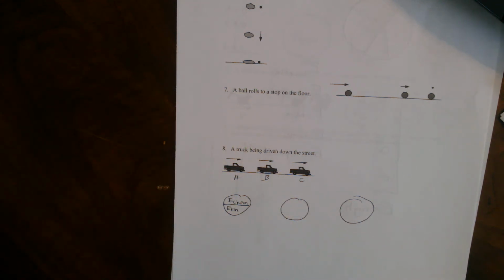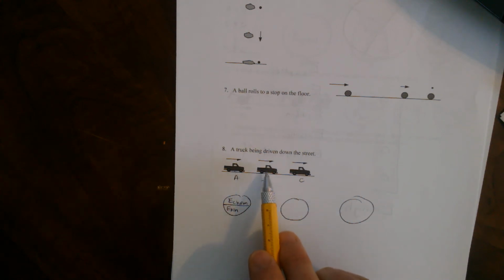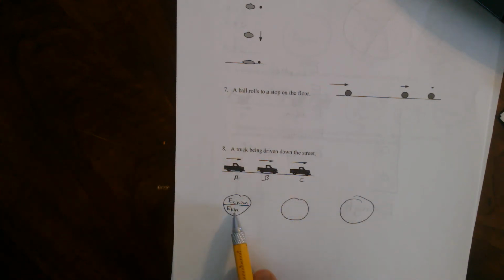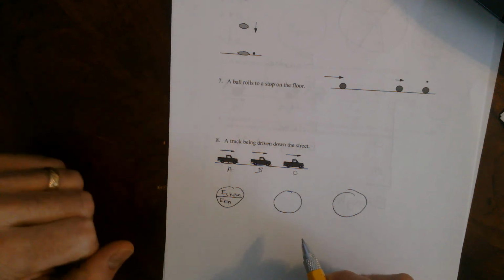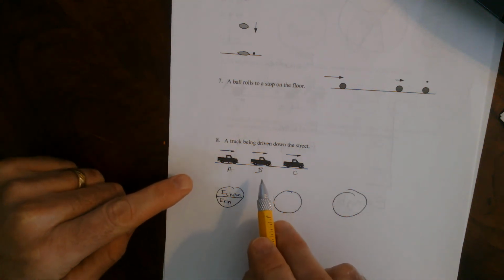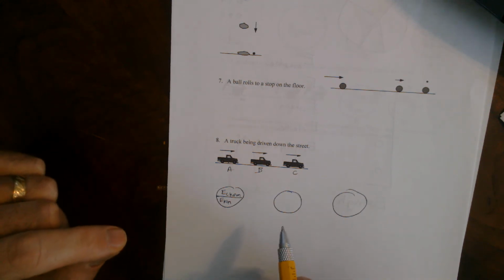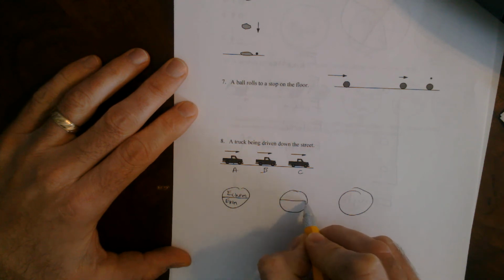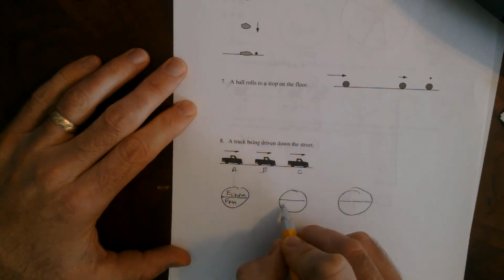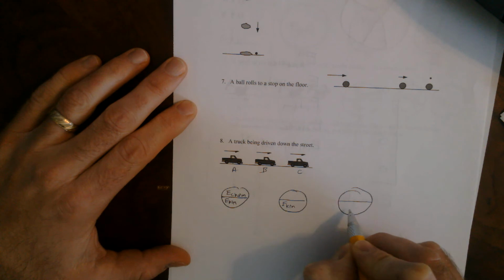Now here's my trick. Because the truck is the same mass and the same velocity, the kinetic energy has to stay the same the whole time. The truck isn't speeding up or slowing down. Now if you want to argue a little bit, if you're using some gas, the mass of the truck gets slightly less, which means I suppose the E kinetic goes down slightly, but we're not going to factor that in. Regardless, I'm going to keep that E kinetic piece the same because it's the same mass and velocity each time.